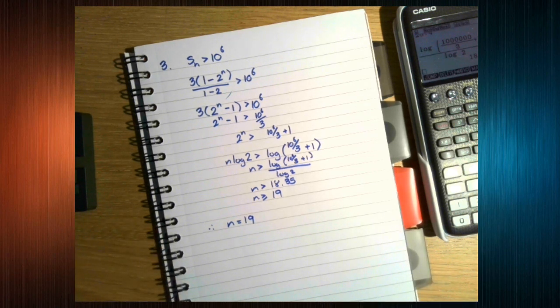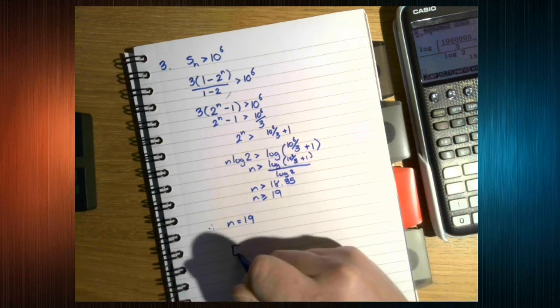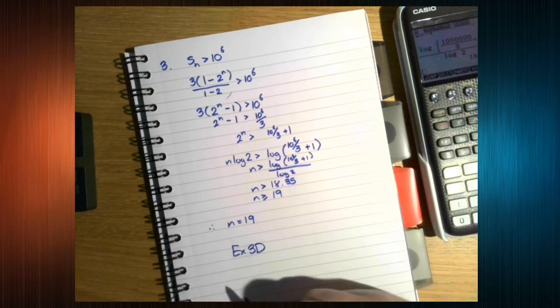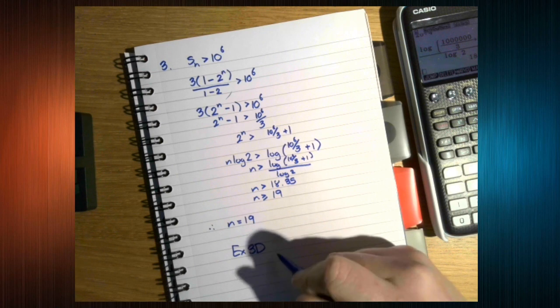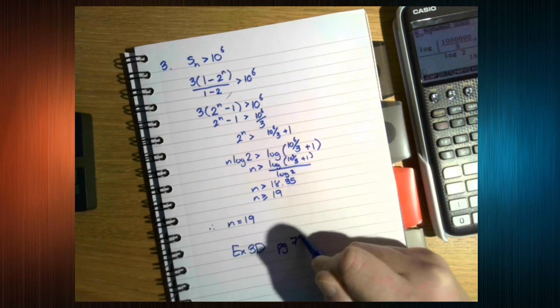So now to practice. Exercise 3D, page 72.